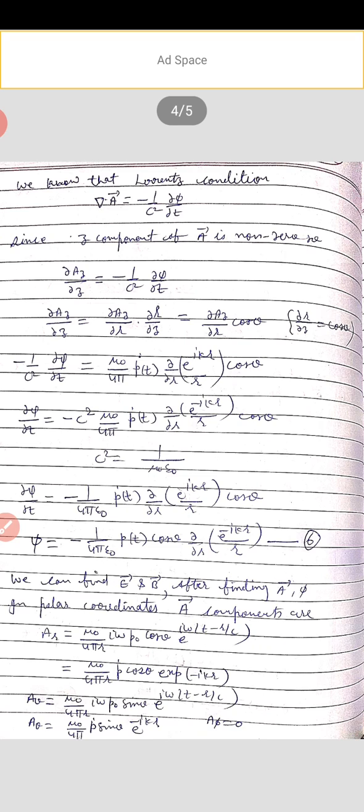Now we know the Lorentz condition. Lorentz condition is del dot A = -1/c² ∂φ/∂t, and only the z component of A is non-zero. So in this case we can write ∂Az/∂z = -1/c² ∂φ/∂t. If we write ∂Az/∂z = ∂Az/∂r · ∂r/∂z, so we can write ∂Az/∂z = ∂Az/∂r cos θ, since ∂r/∂z is equal to cos θ.